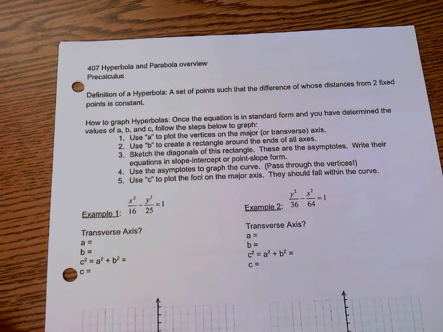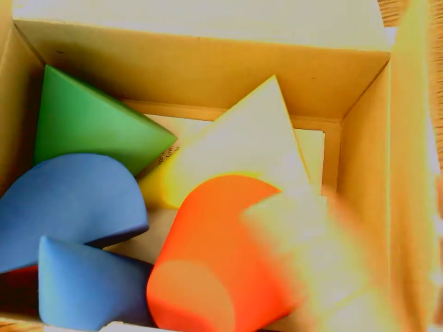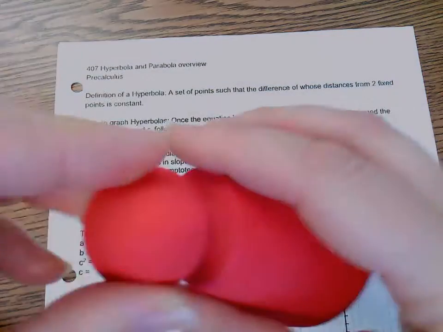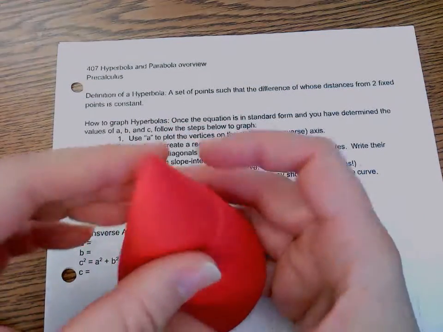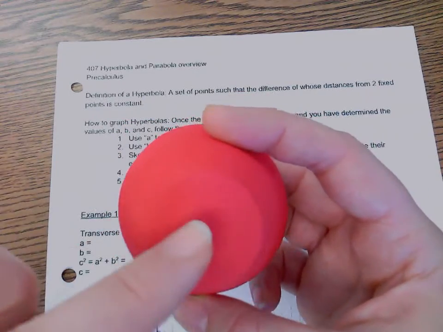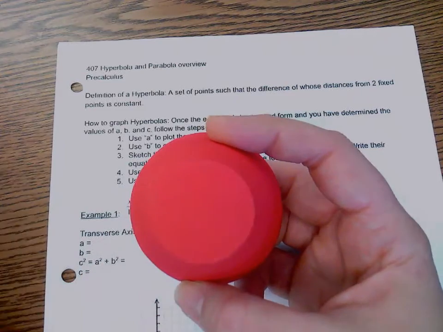Today we're going to go over the other two types of conic sections, hyperbolas and parabolas. So one more time for a quick overview, the first conic section that we looked at was a circle. A circle is formed by cutting a cone parallel to its base. And a circle is the set of all points that are equidistant from a fixed point called the center.